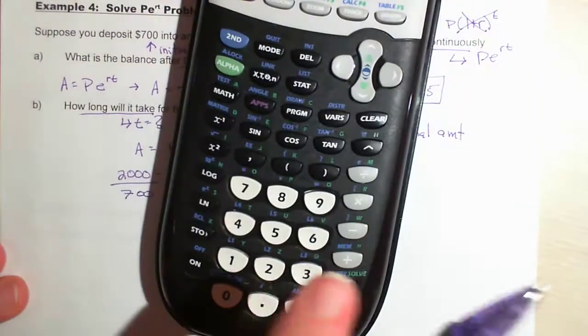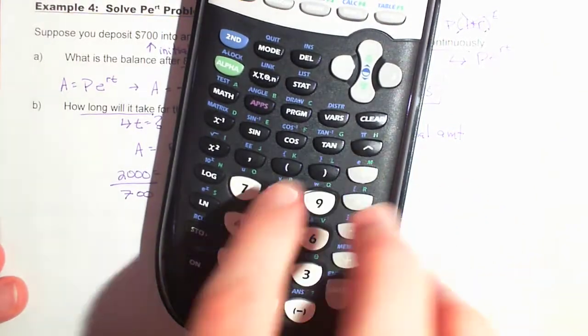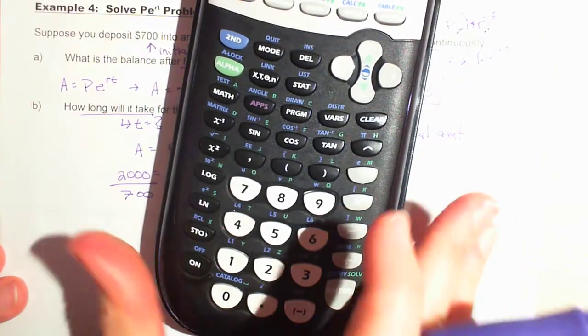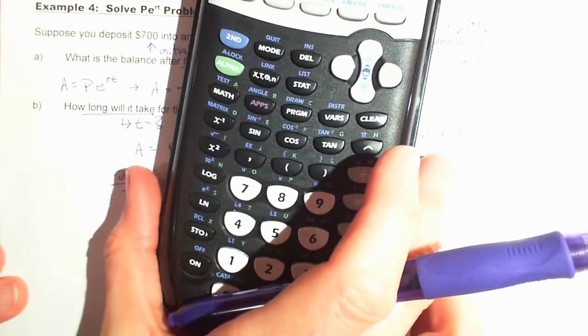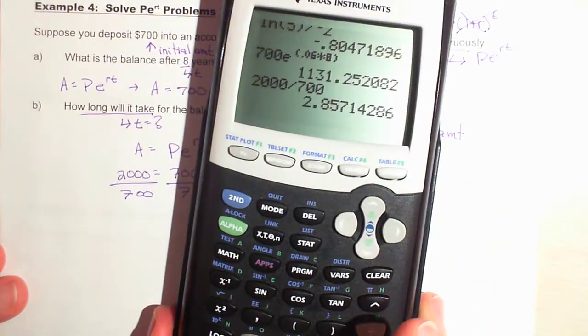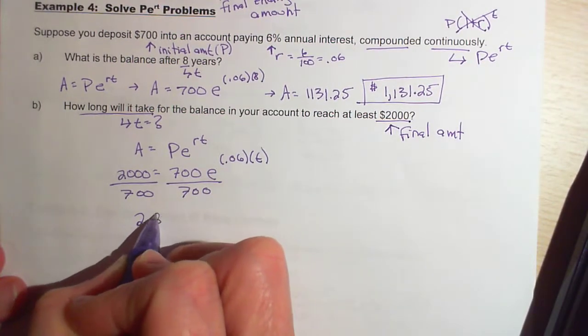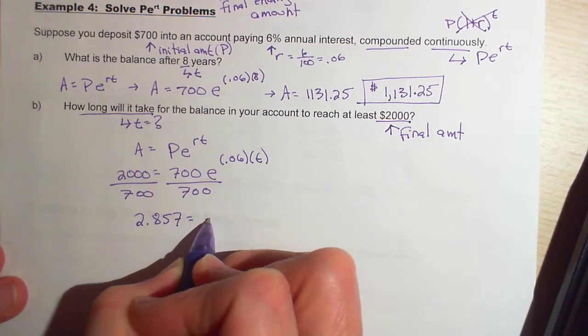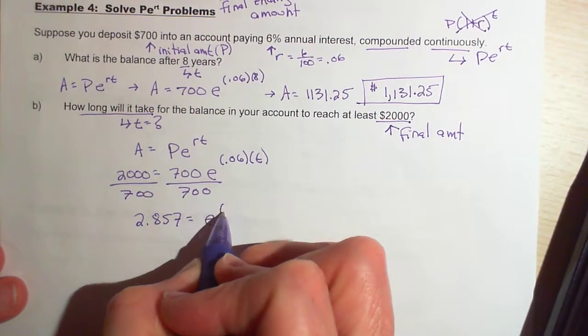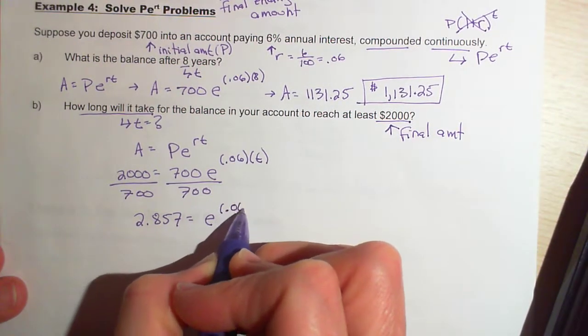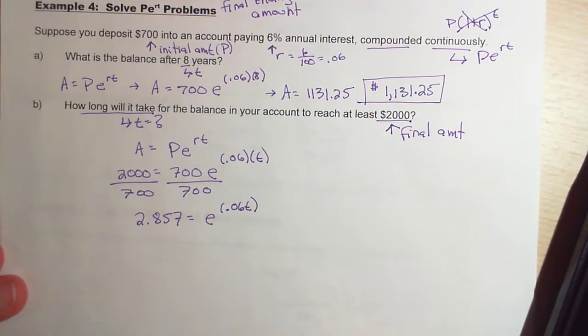So 2,000 divided by 700. 2.857, we'll say. So 2.857 equals E to the, I'm just going to write this as 0.06 t.